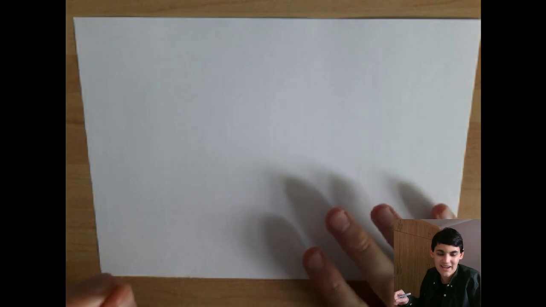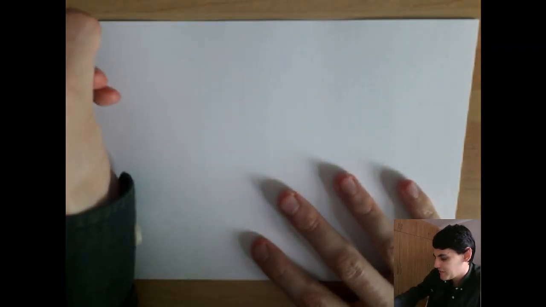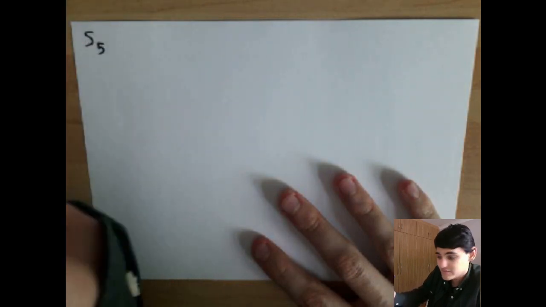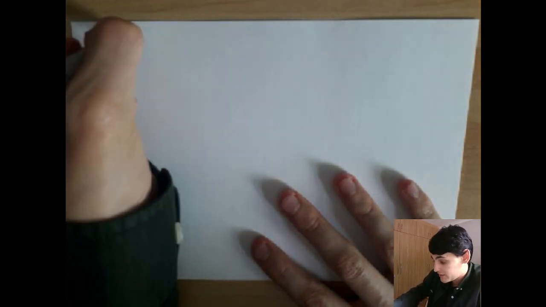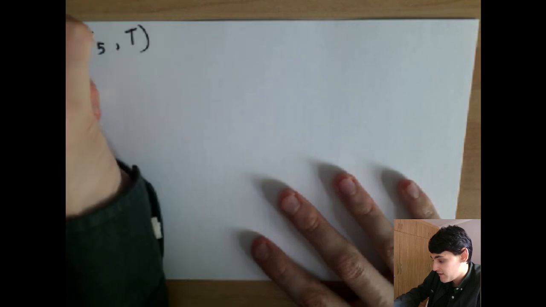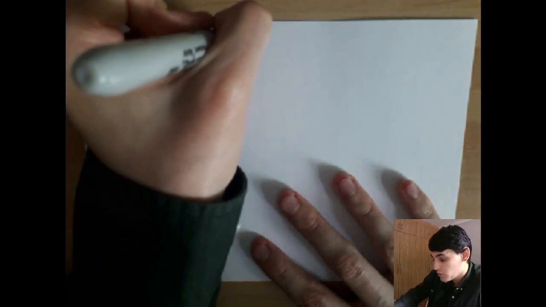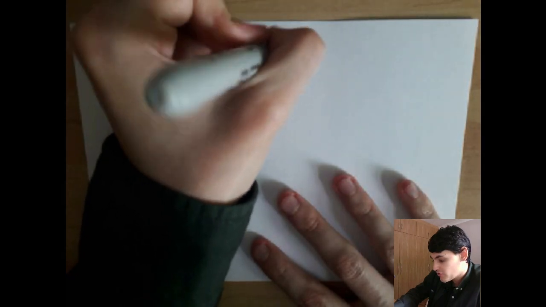Now that we've covered all of that, let's see this in action. So let's have a look at S5, and its reflection set T is the set of all transpositions.